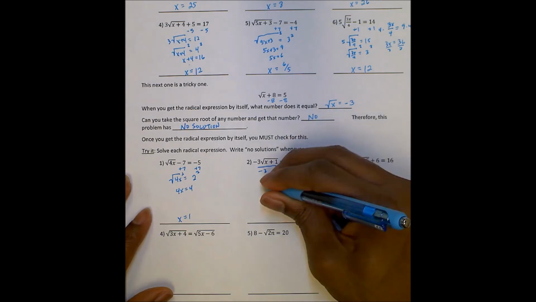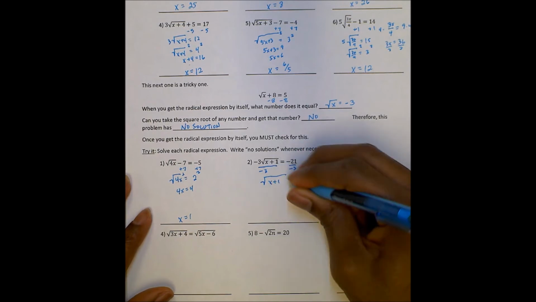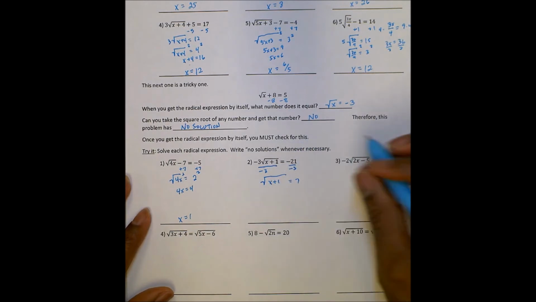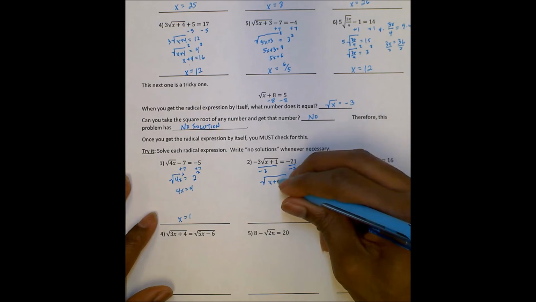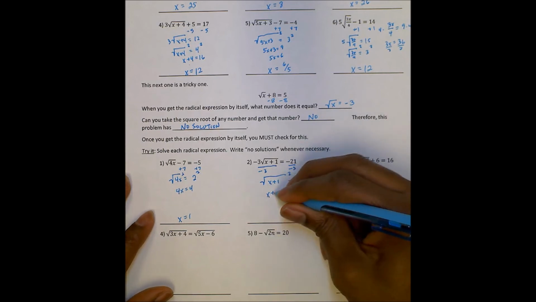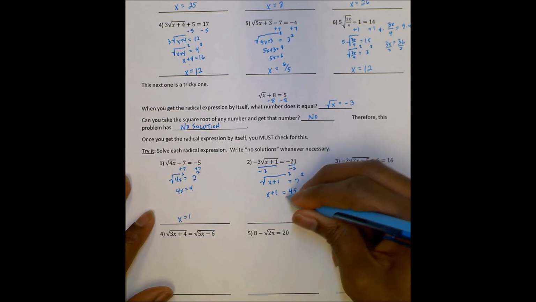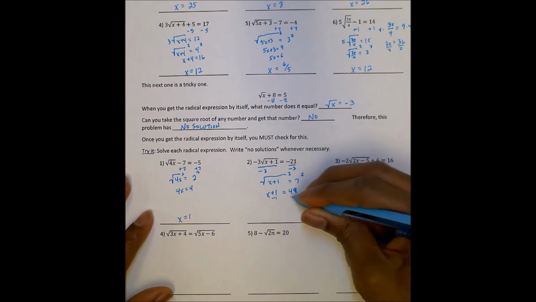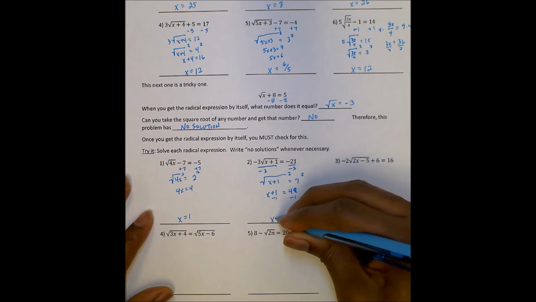Okay, you don't have to look for shortcuts because the process isn't that bad by itself. Radical equals a positive number. That works. So x plus 1 equals 49. Subtract 1 from both sides. x equals 48.